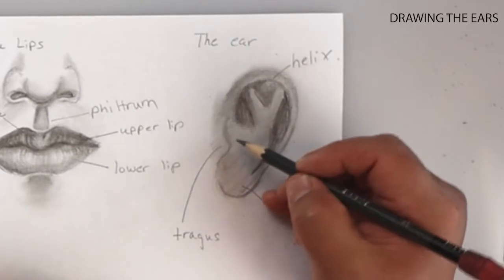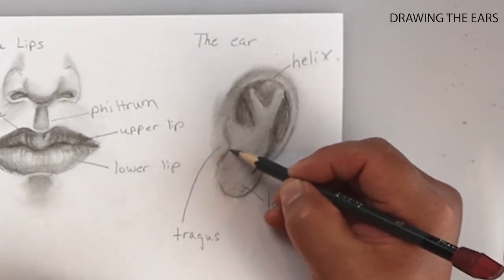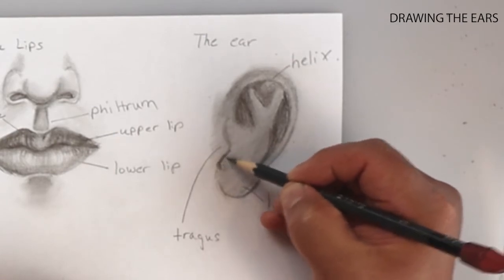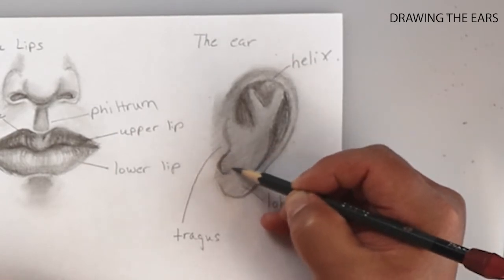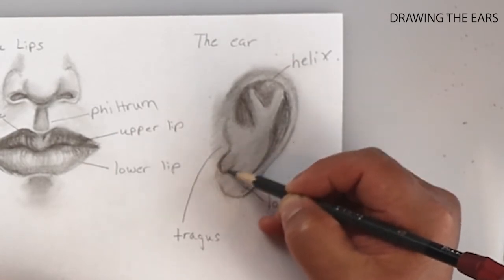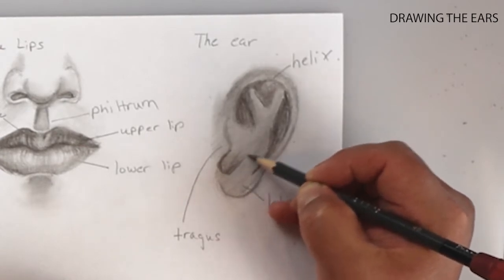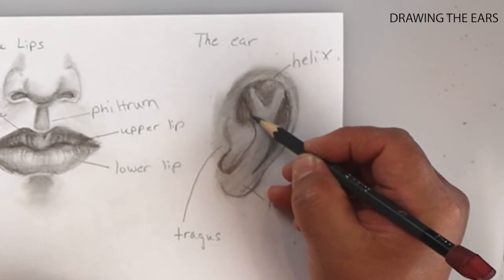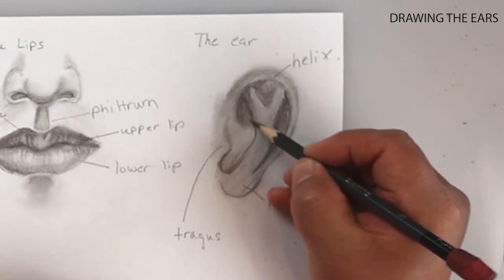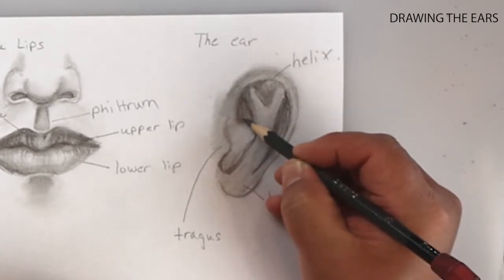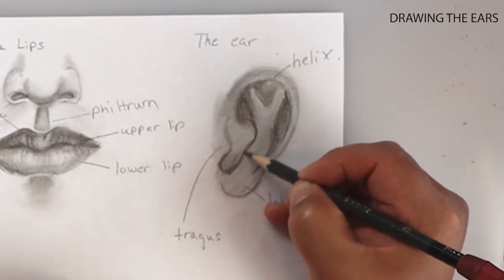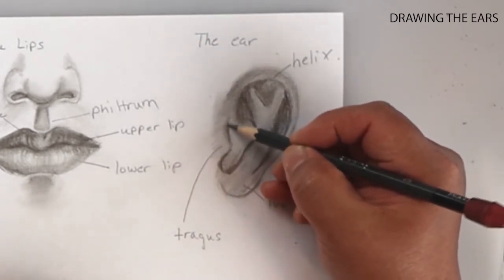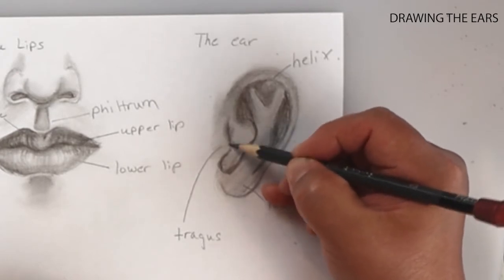Okay. Right on the underside of the tragus, I'm going to create a little bump, a little loop, and that's going to go up and curve around like that. It's almost like another ear shape in here. And put a little bit of shading behind the bump.